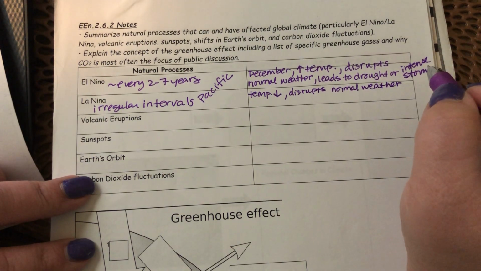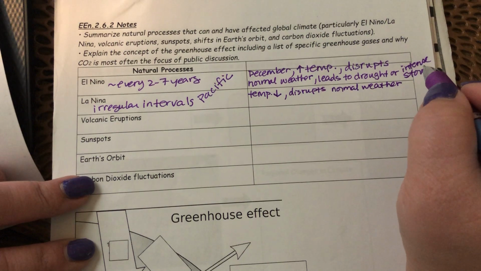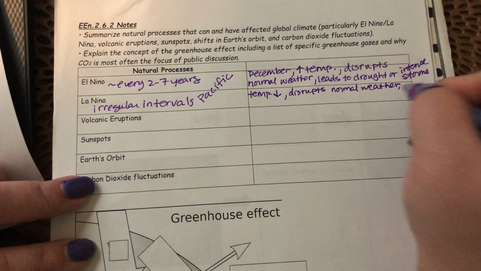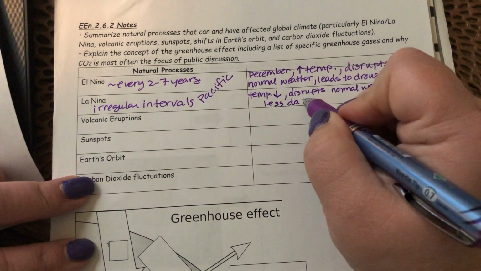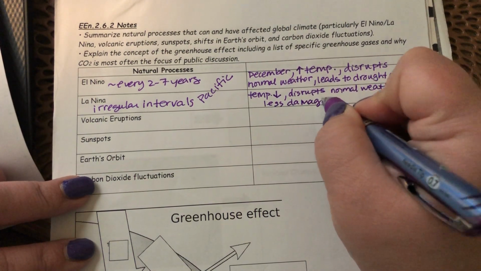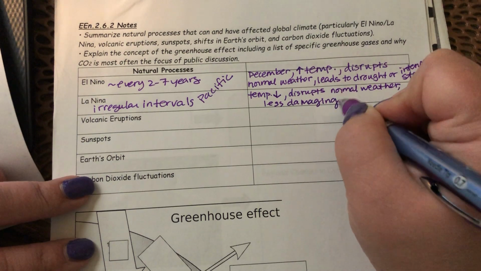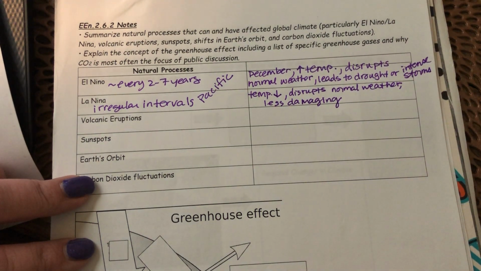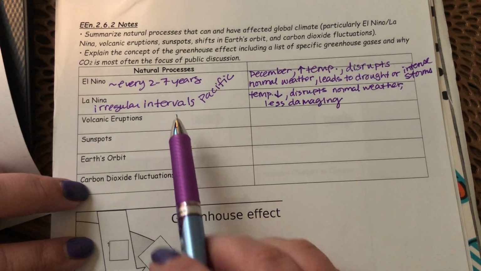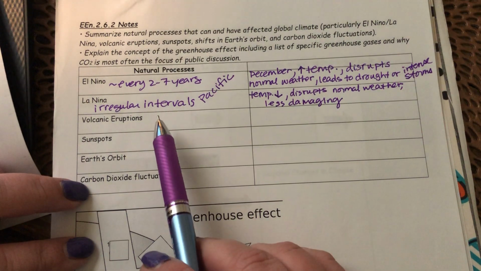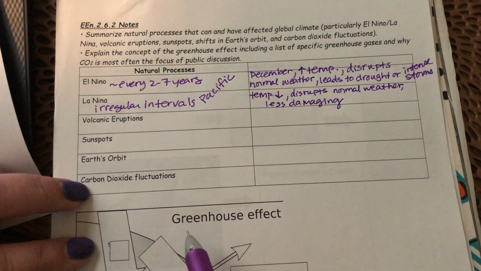But the good thing about this one is that it is less damaging than the brother, El Nino. I did give you an informational paper about those that you definitely need to read and review to get some more background information.